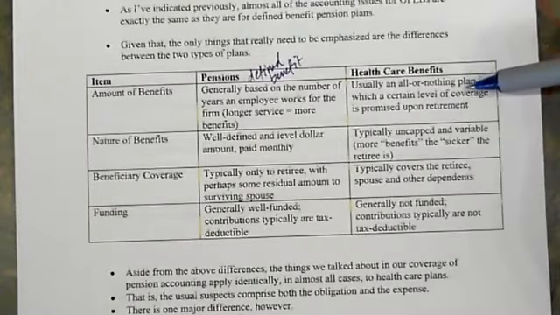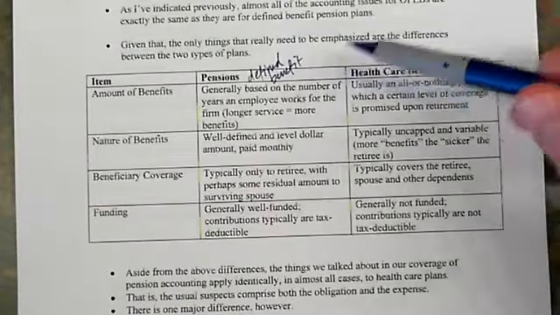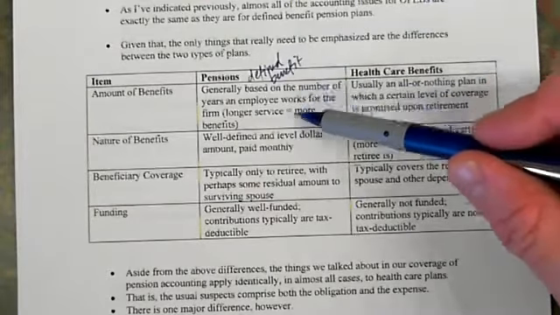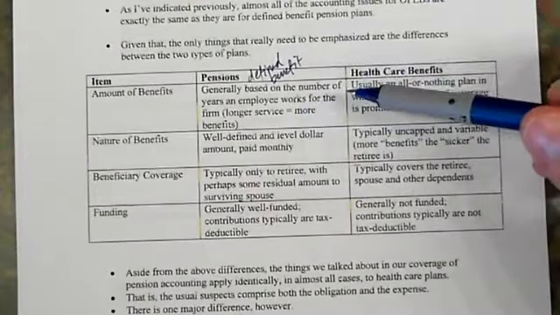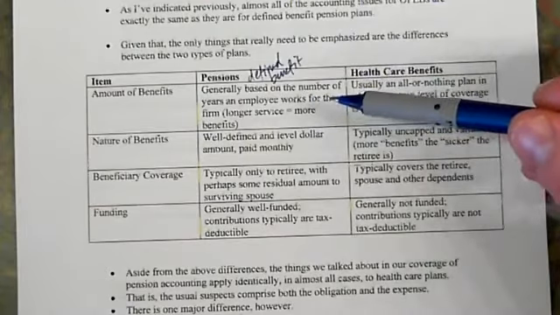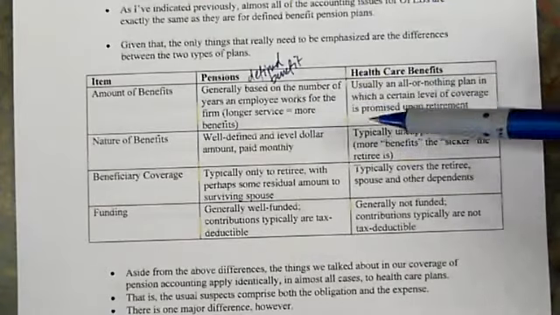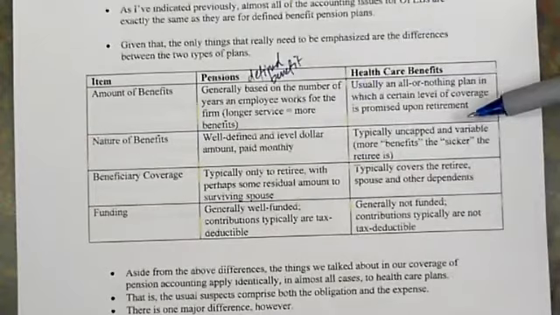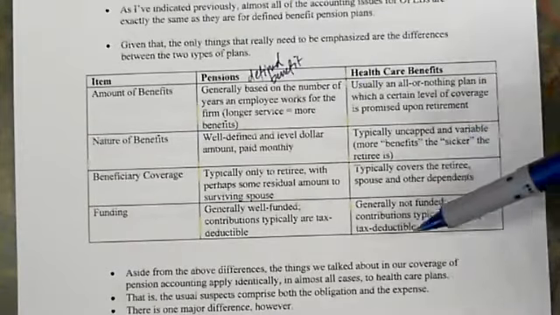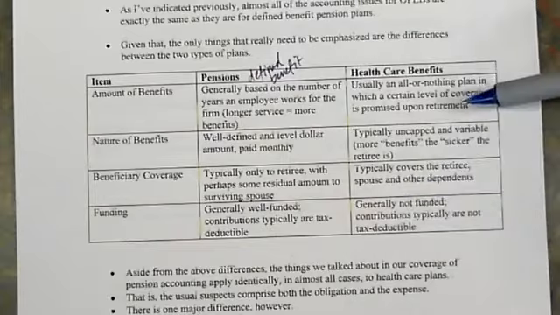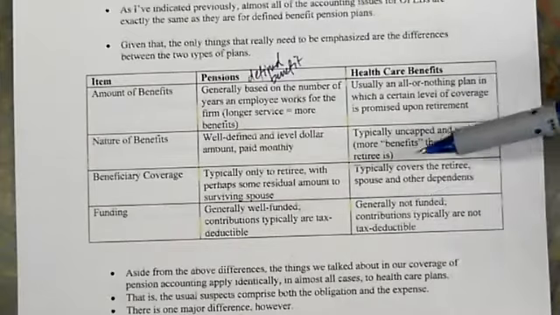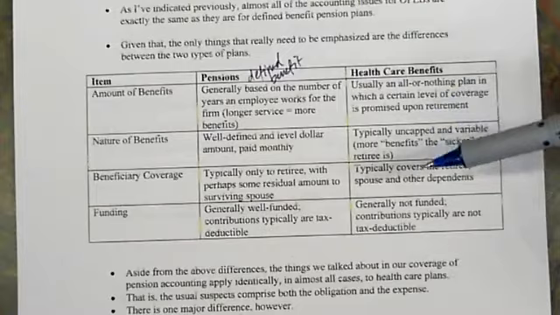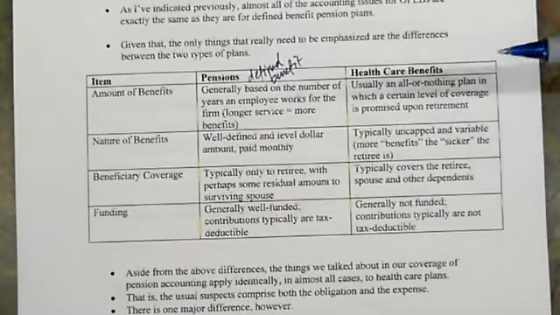Under healthcare, it's generally an all or nothing. Also, under the pension benefits, the amount you get is correlated to the amount of time you stay at the firm. So if you only have a 5-year tenure, you're going to get a lot less in terms of benefits compared to someone who's been there for 20. With healthcare benefits, typically it's an all or nothing. If you've been there for 10 years, you get total coverage. If you've been there any less than 10, you get nothing at all. They don't cover 40% of your medical costs after retirement if you've been there for 4 years, let's say.